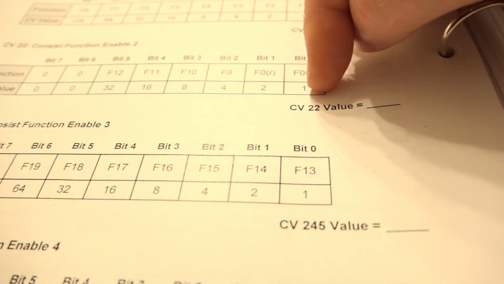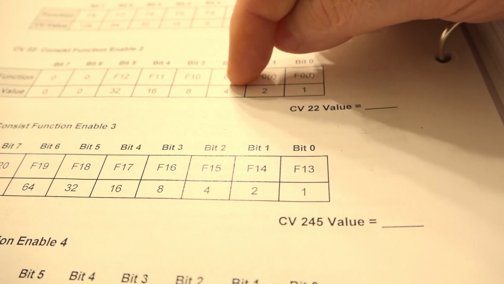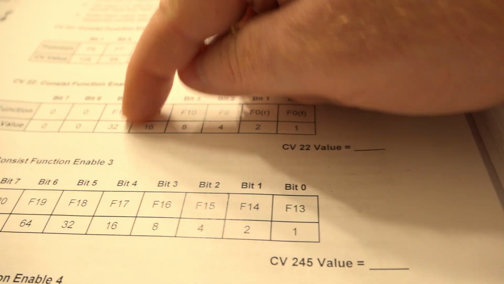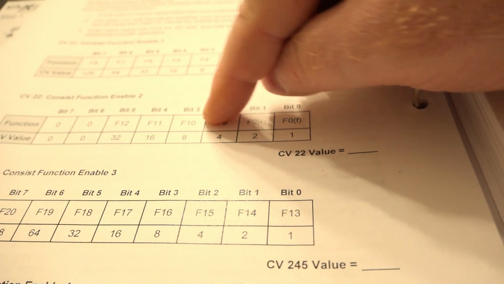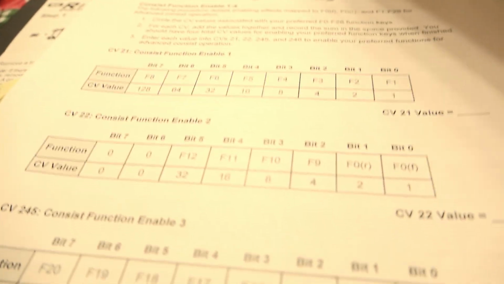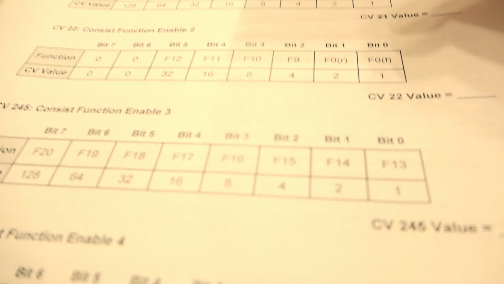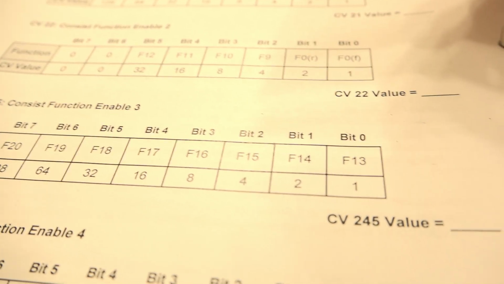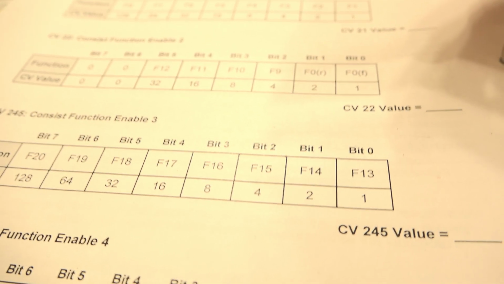So we add 1, skip 2, and go to 4. 1 plus 4 plus 8 plus 16 plus 32. You're getting all the functions in here, and just to double check, I'm pretty sure 9 is your grade crossing. It automatically does it. 10 is straight to 8.